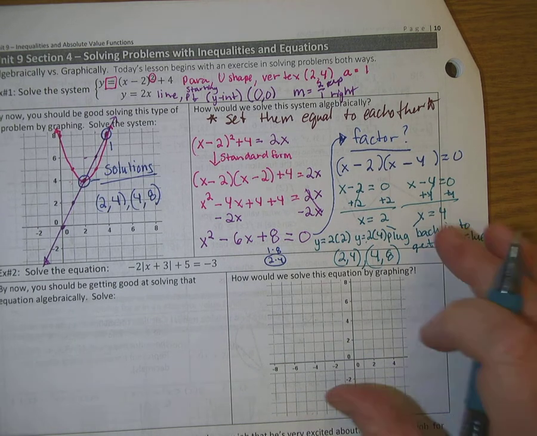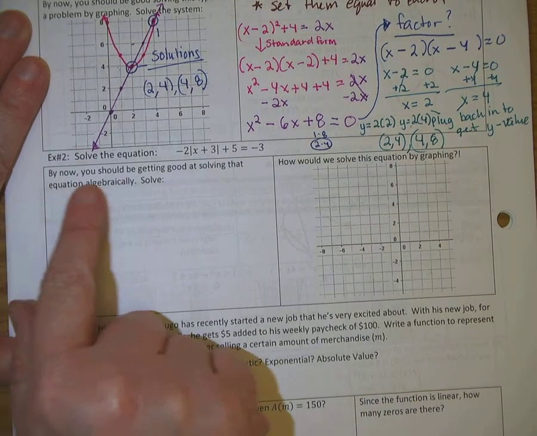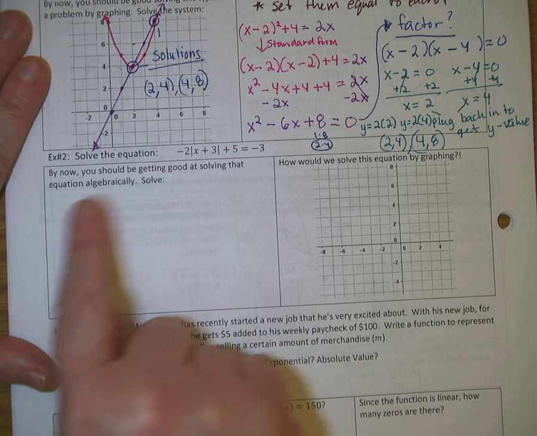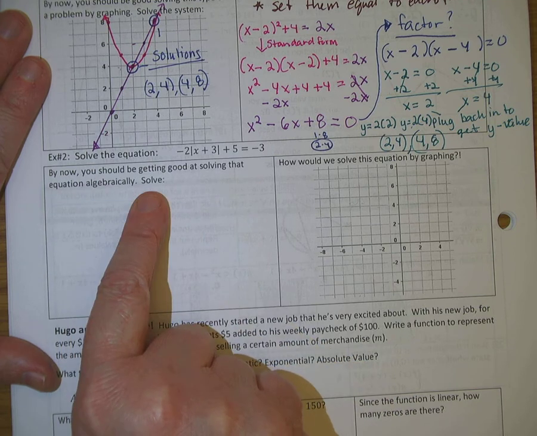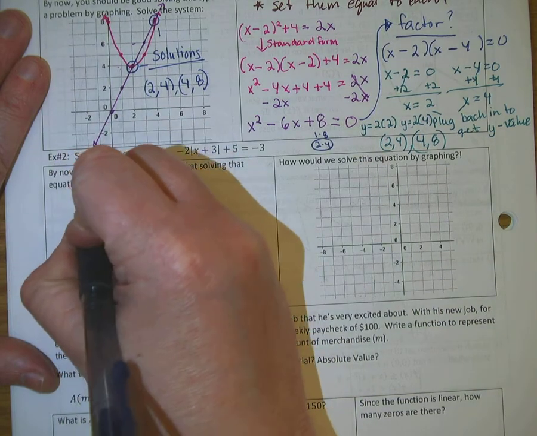Okay, now it says solve this equation. By now you should be good at solving that equation algebraically. Solve. Okay, so I'm going to rewrite it because I hate that it's up at the top.